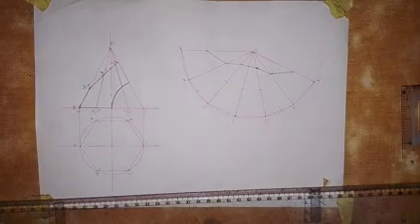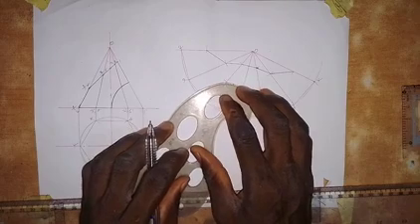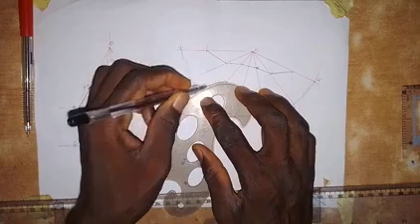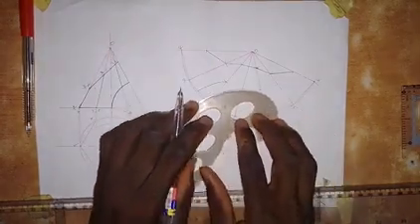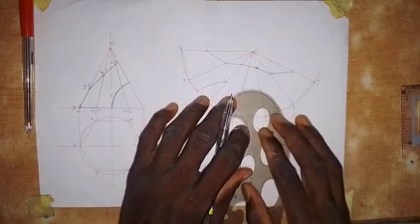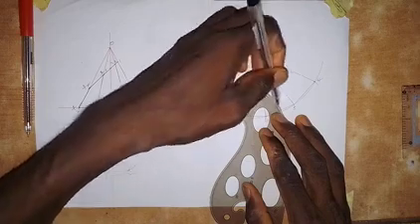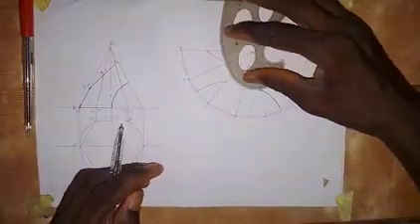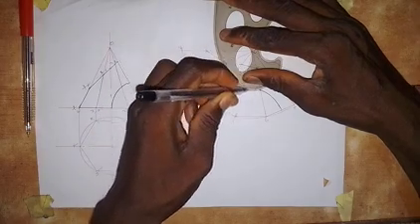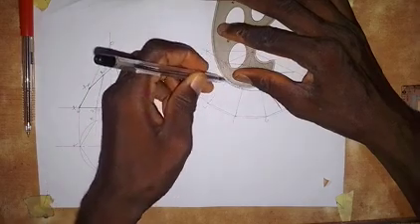So what we are to do now is join this together as a curve. We join this together as a curve like this, and then we also join this together as a curve. So we join this together as a curve like this. Okay, and for this part we also have this curve here. All right, so this is what we have here.